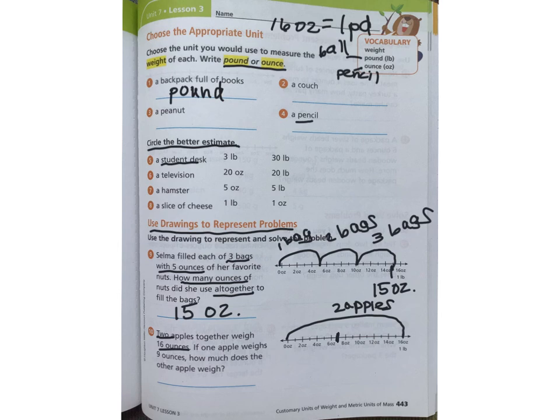If I go back, getting rid of, I have 9 ounces for that 1 apple. So I'm going to loop back to 9. Okay, and that will tell me, if I look at this part right here, that's going to tell me how much the other apple weighs. Okay, that 1 apple that's left.